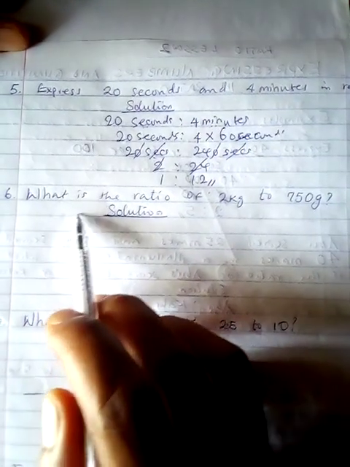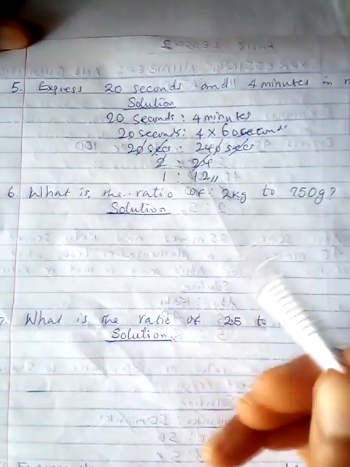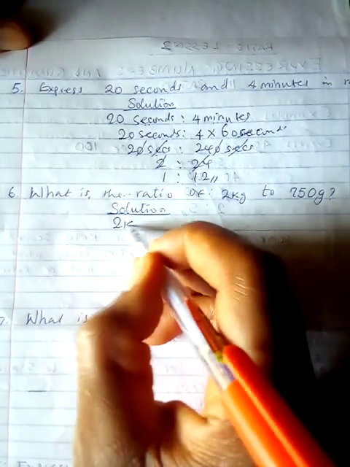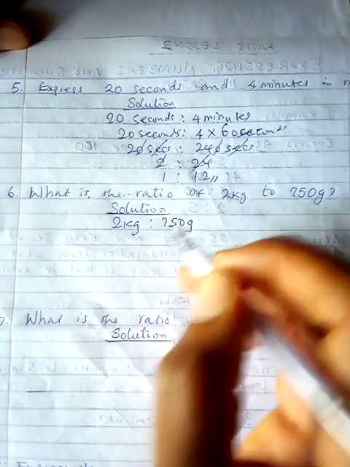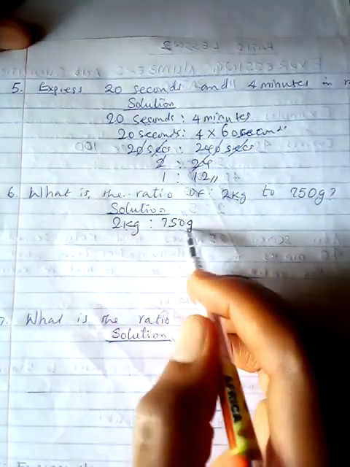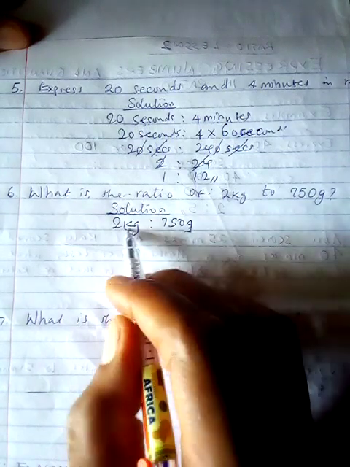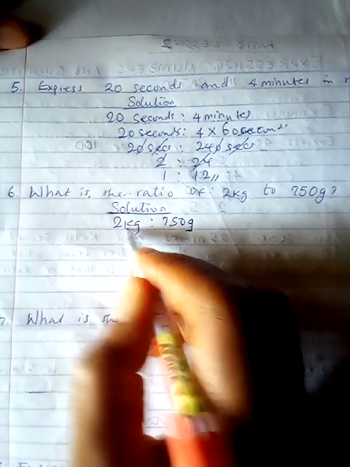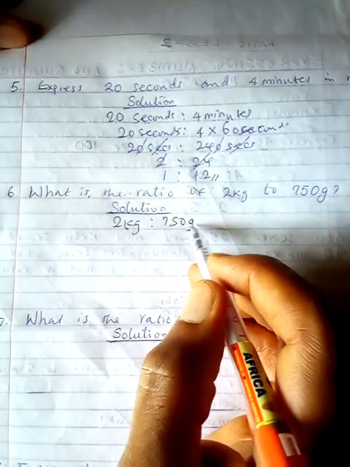Also, we have the next example, number 6. It says, what is the ratio of 2 kilograms to 750 grams? So we have 2 kilograms ratio 750 grams. Of course, these are not of the same unit. So we are going to convert our kilograms to grams or grams to kilograms. But converting kilograms to grams is quite easier. So we're going to do 1 kilogram is equal to 1,000 grams.